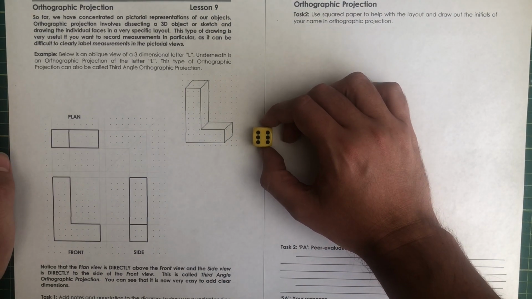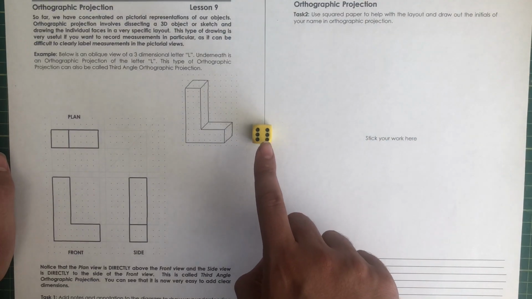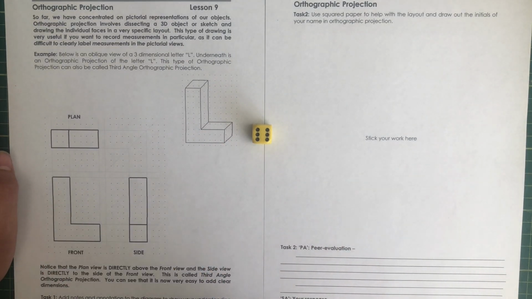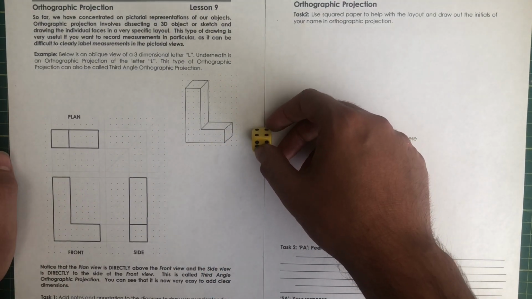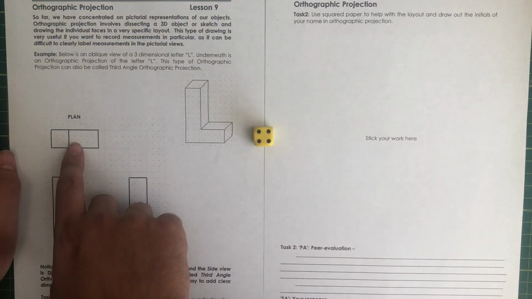Now if I try and line that up right in the center there, now if we look at that straight on, we can only see one side of it. That is the front face. Now we want to try and look at the plane view, which is the top. So I'm going to turn it to see the top view. That's the top view, okay, the plane view.